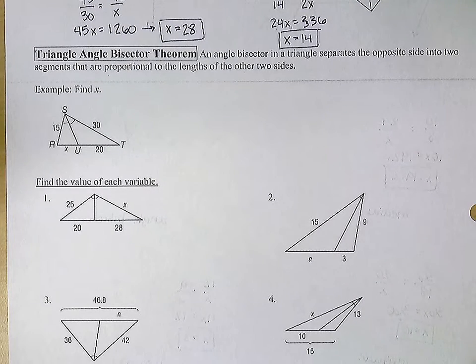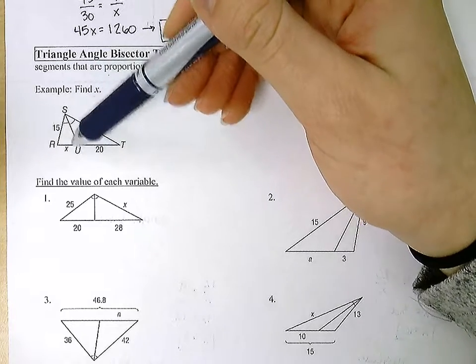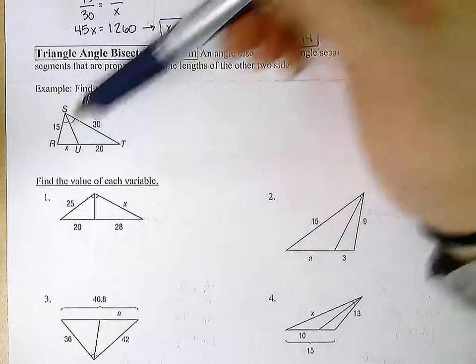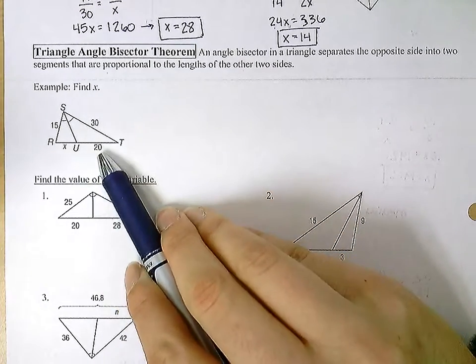So next we have the triangle angle bisector theorem. That states an angle bisector in a triangle separates the opposite side into two segments that are proportional to the lengths of the other two sides. So this angle bisector splits your triangle into similar parts. So you won't use the angle bisector itself this time, because there's not another triangle to make it proportional to, but it does split the sides into proportional sides.